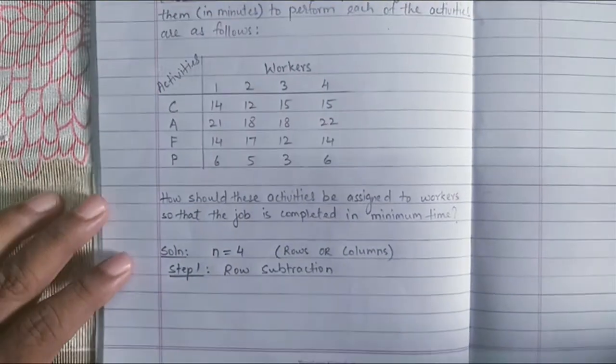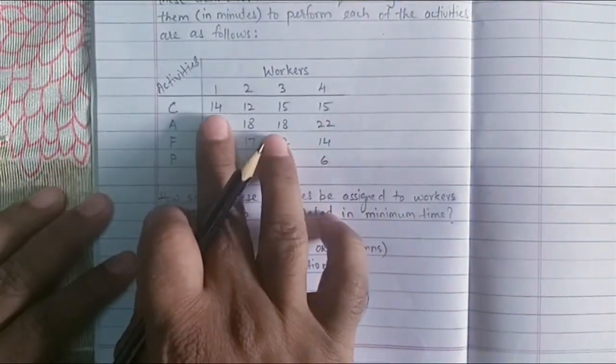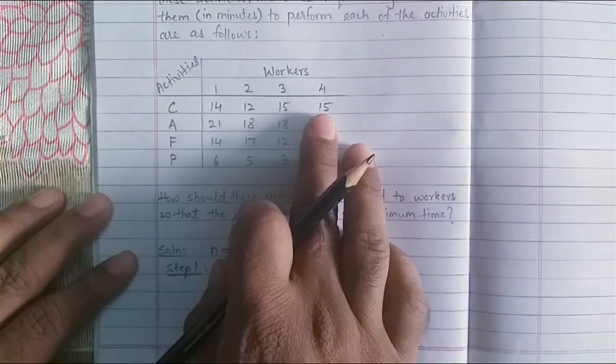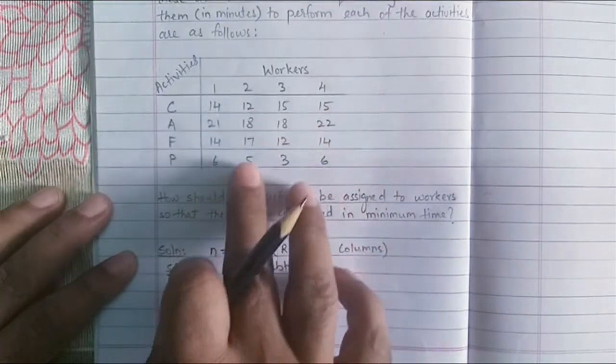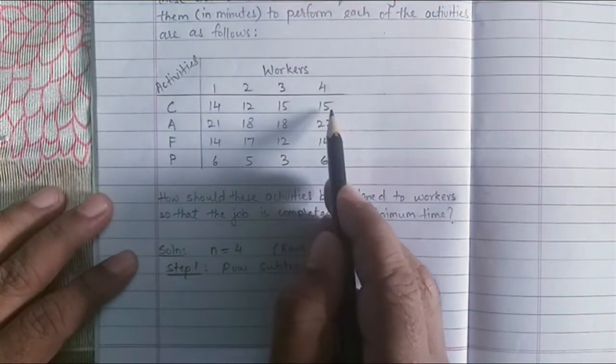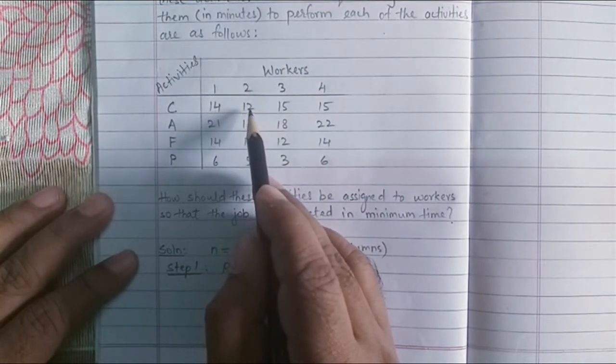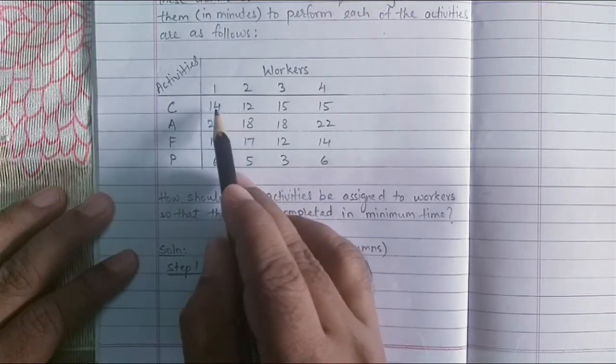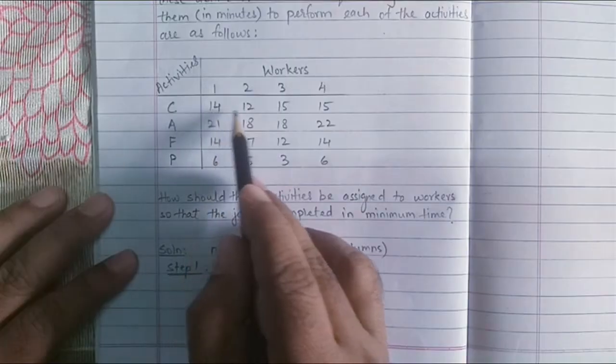What we are going to do is we will find the smallest element or the number in each row. For example, the smallest number in the first row is 12. I'll subtract the smallest number in each row from all the other elements in that particular row.